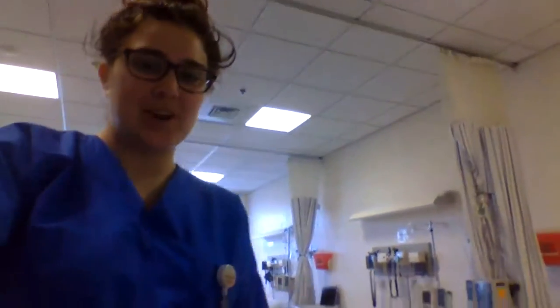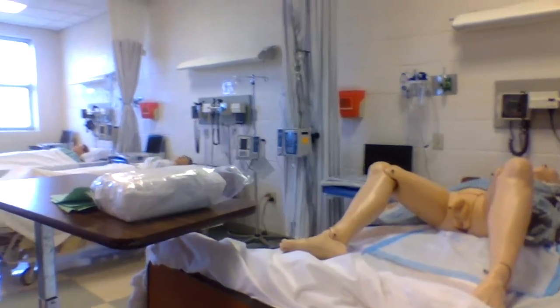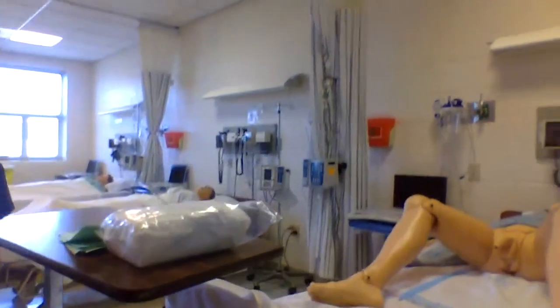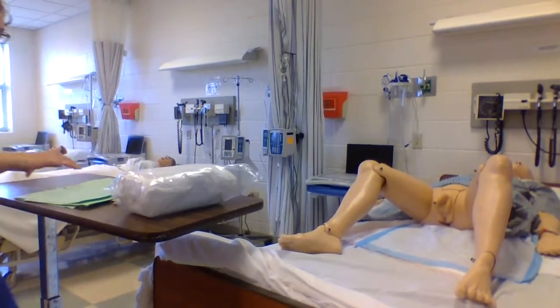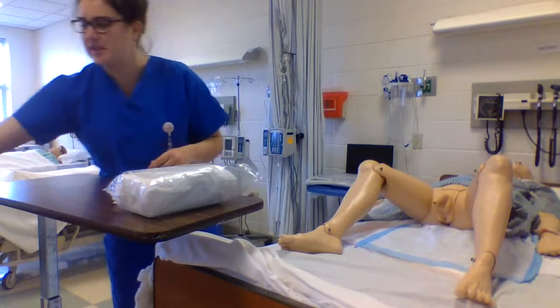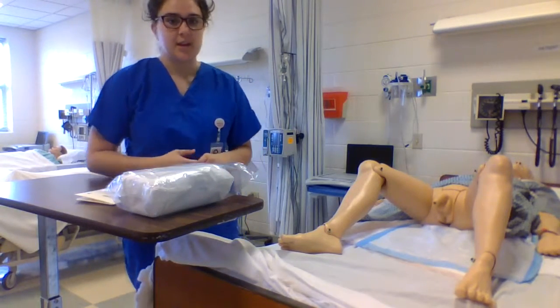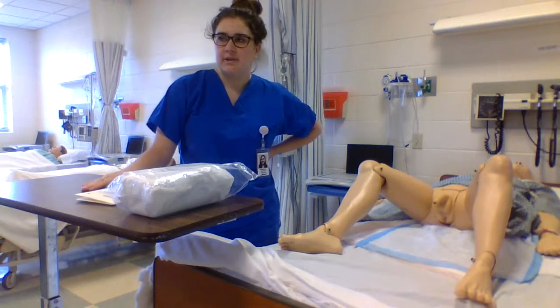I'm going to start off by doing the 12 safety practices, which is verify care order for client, perform hand hygiene before and after client care or handling supplies and equipment. And then also I'm going to verify facility policies and procedures when handling supplies and equipment. I'm going to consult manufacturers' recommendations whenever I handle equipment.